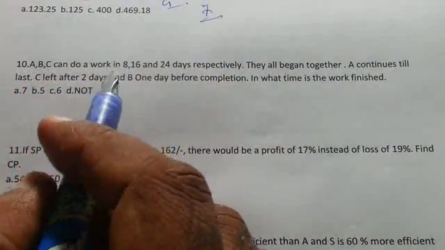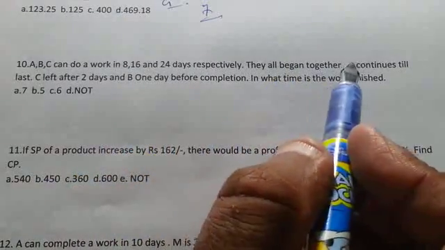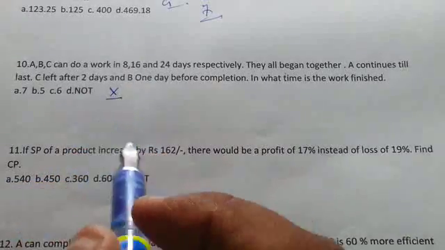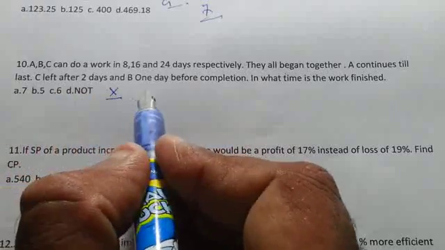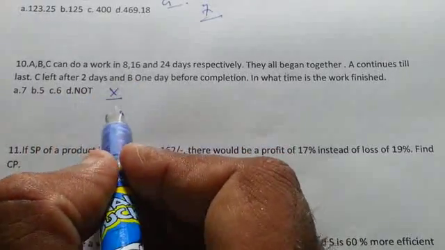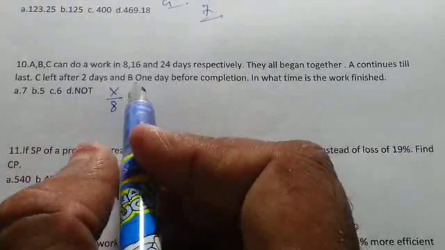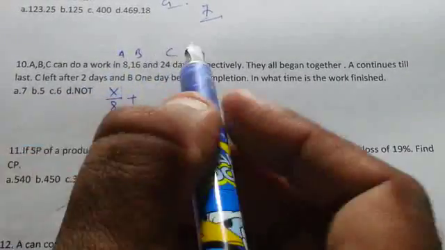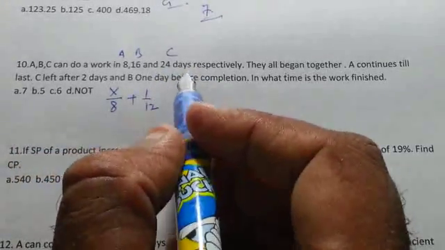A, B and C can do a piece of work in 8 days, 16 days and 24 days. No issue. They all begin together. A continues till last. So let us say the work goes for x days. In one day A can do 1/8 of the work, so in x days he can do x upon 8 of the work. C left after 2 days, so in 2 days he has done 2 upon 24, which is 1/12 of the work.